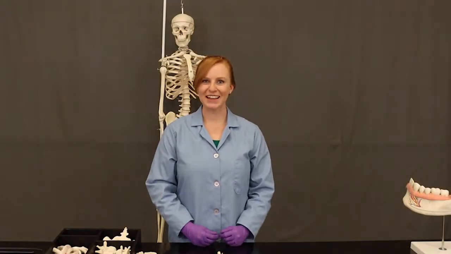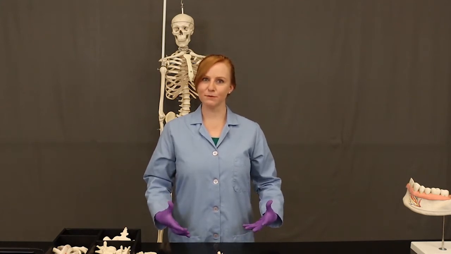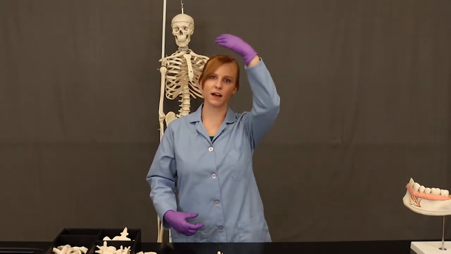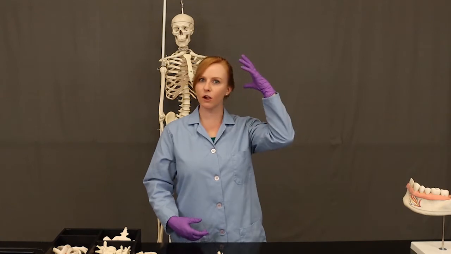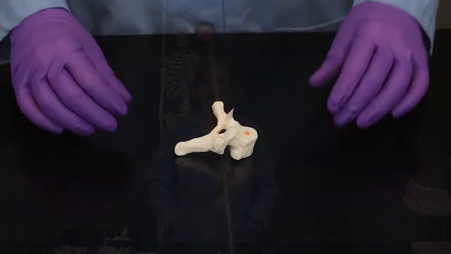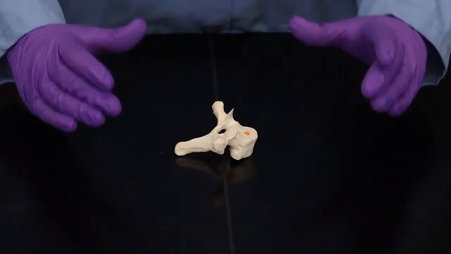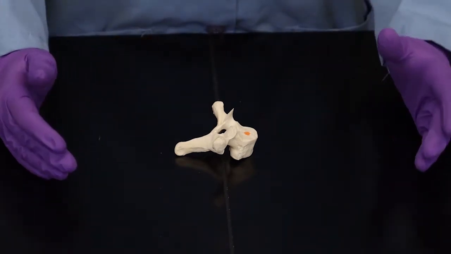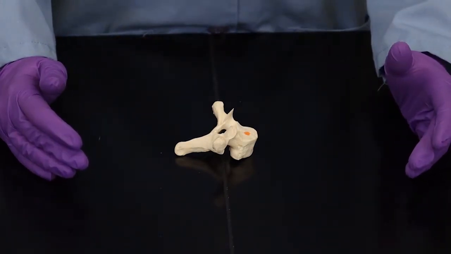I'm Krista Brady, and today I'll be talking to you about the axial skeleton. The axial skeleton makes up this long axis of the body, so it consists of the skull, the vertebral column, and the rib cage. I've already talked to you about the skull in a previous video, so today I'm going to start with the vertebral column.